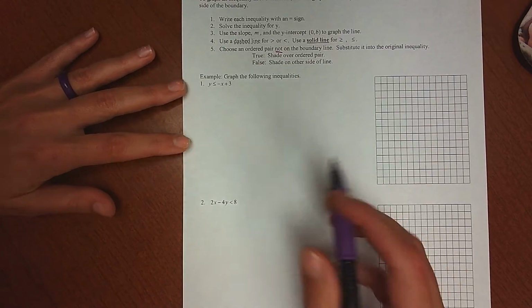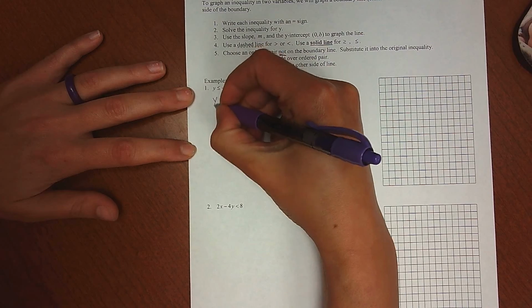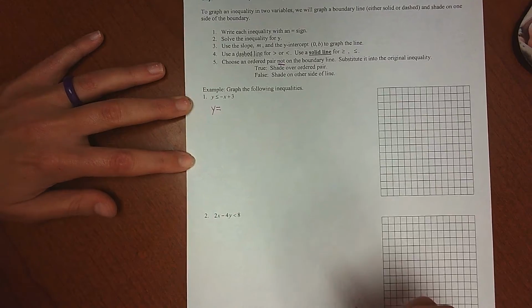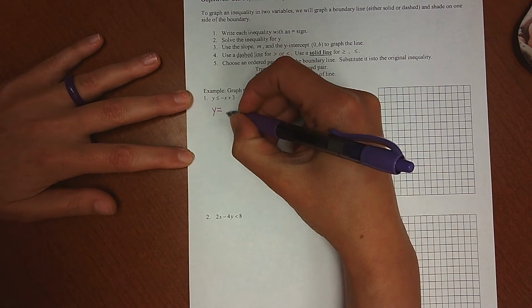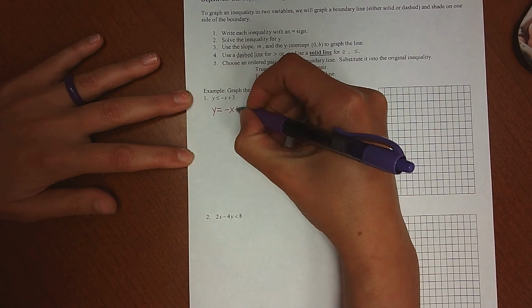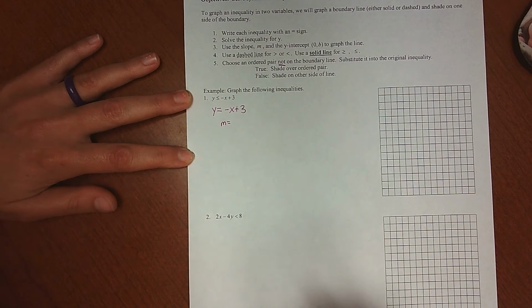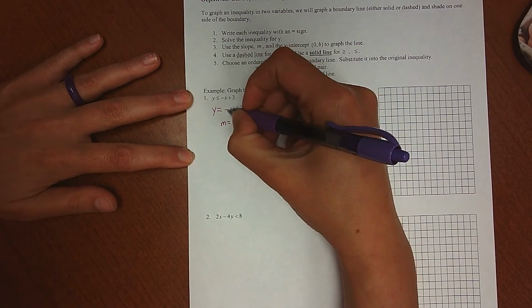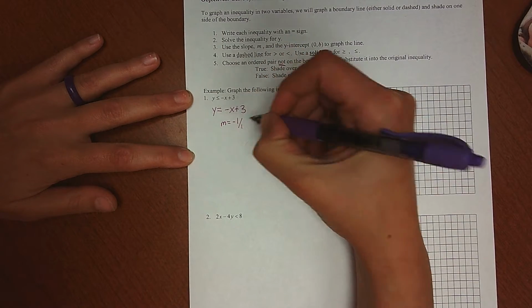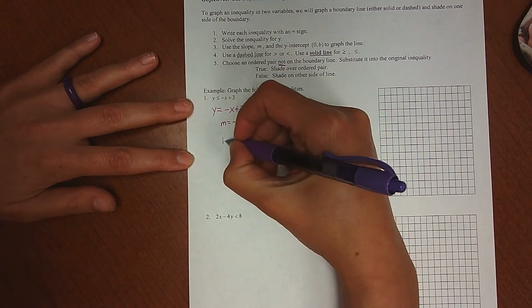All right, so a couple of examples here. I'm going to rewrite my inequality as an equal, so y equals negative x plus 3. This tells me my slope. When I compare this to y equals mx plus b, m is in front of x, so that would be negative 1 over 1. And the y-intercept is positive 3.